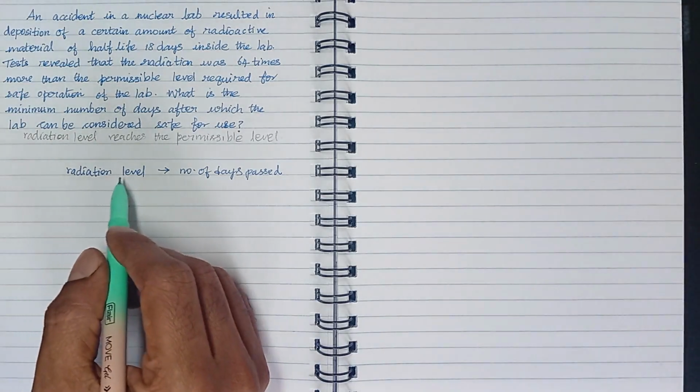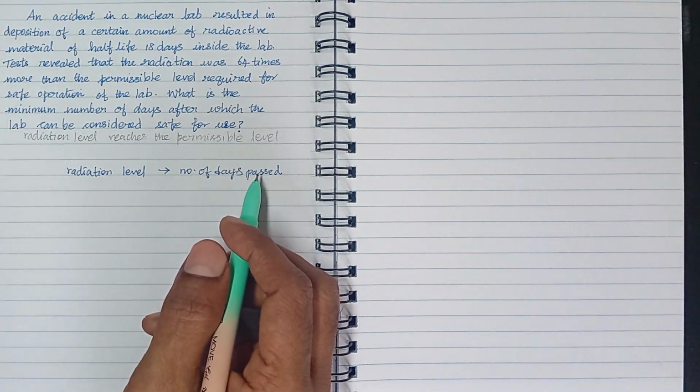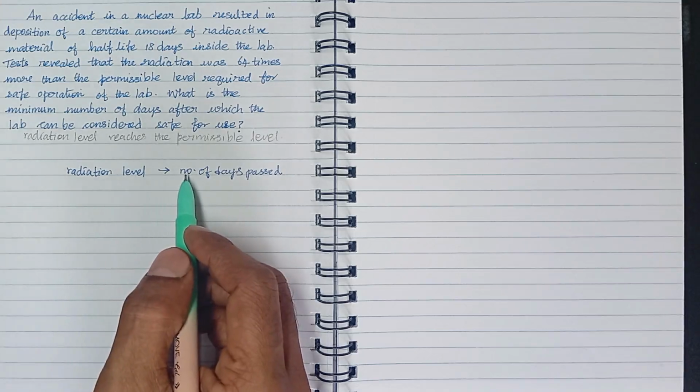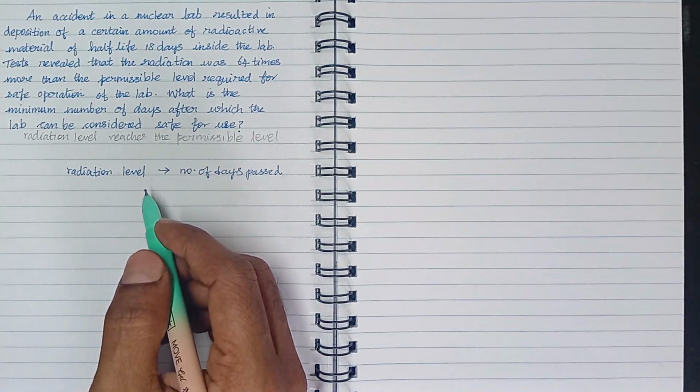If we know the relationship between the radiation level and the number of days passed, then we can find the number of days after which the radiation level reaches the permissible level, and that solves the problem. So first let us talk about this radioactive process and the source of radiation.